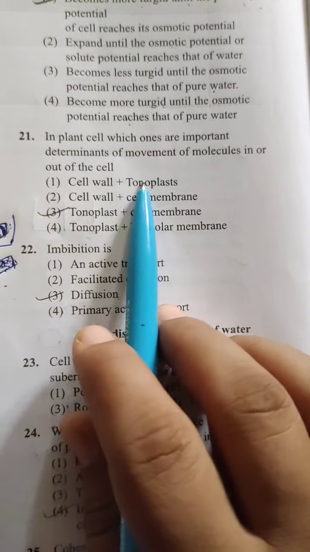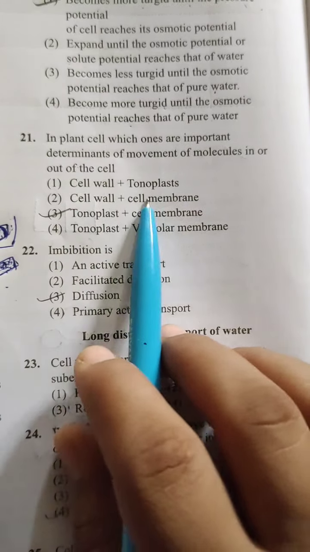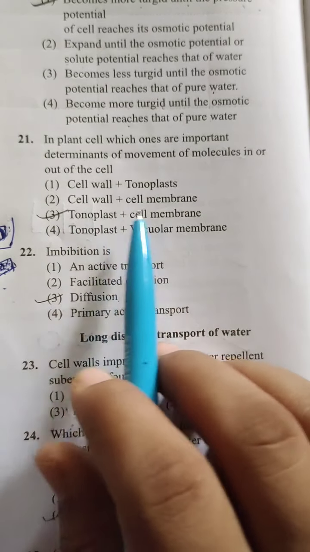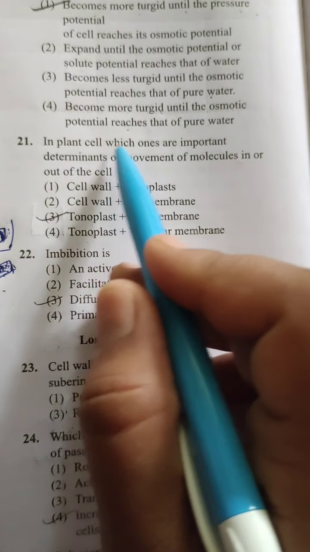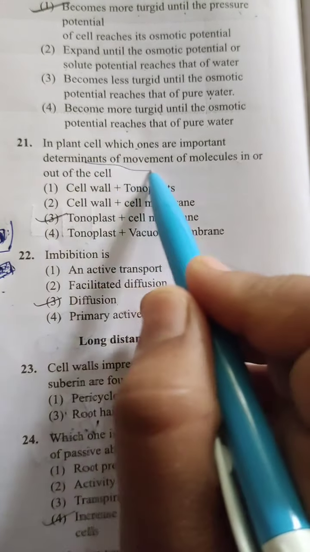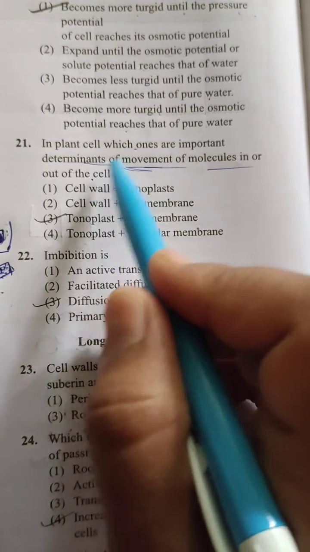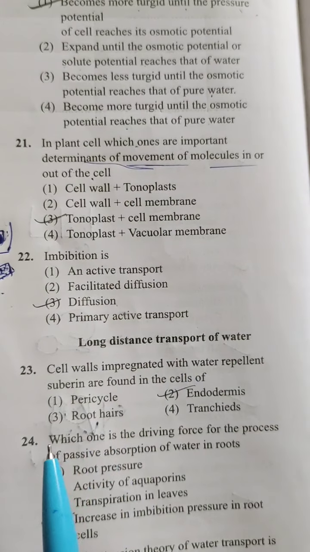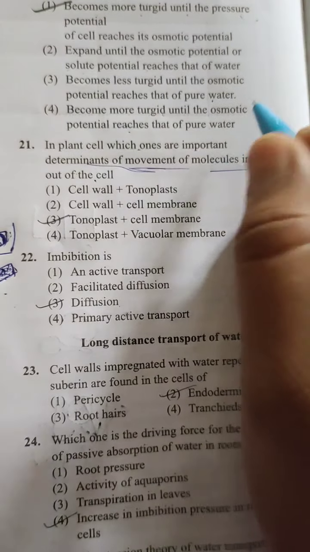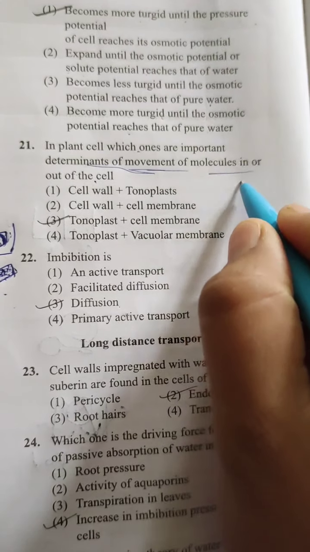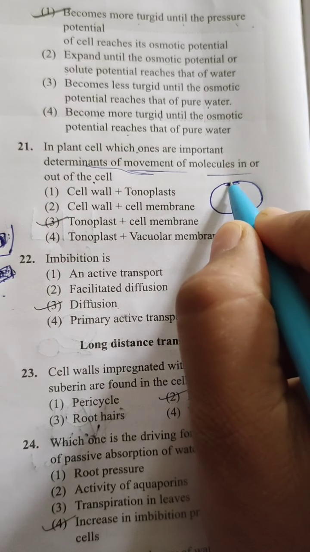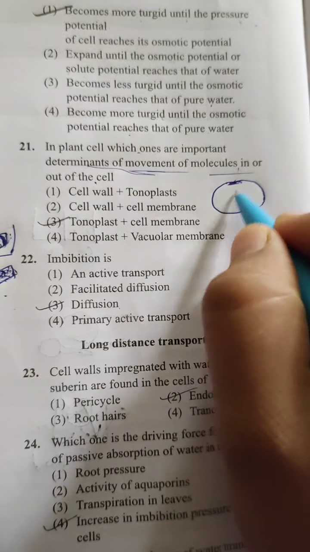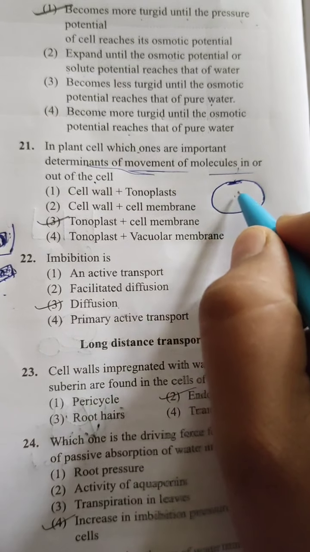Options: 1, cell wall plus tonoplast; 2, cell wall plus cell membrane; 3, cell wall, tonoplast plus cell membrane; 4, tonoplast plus vacuolar membrane. So in a plant cell, which ones are important determinants of movement of molecules in and out of the cell? It all depends. First, if the molecule has to enter inside the cell, the important determinant is the cell membrane. It will not allow all the substances to move inside.